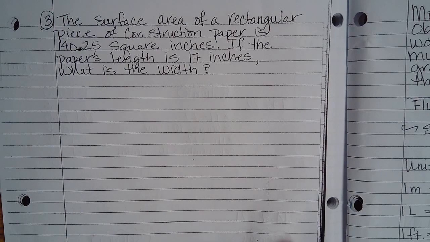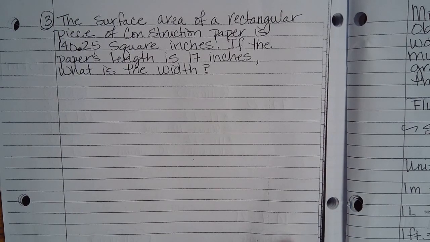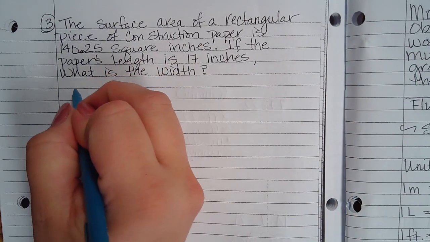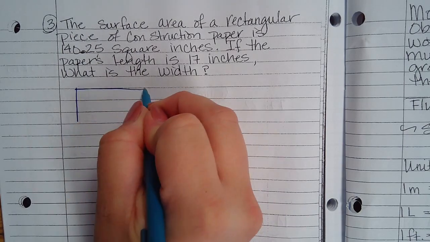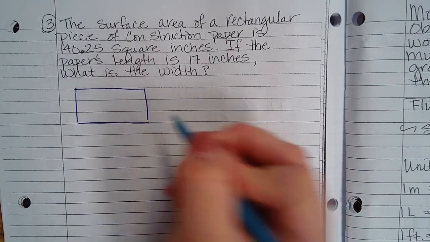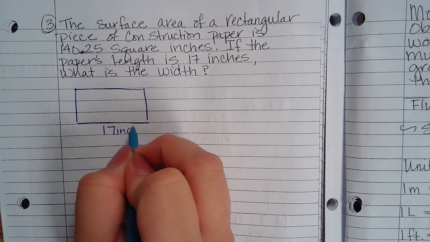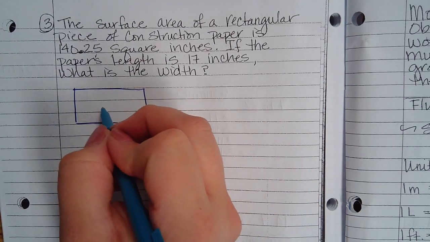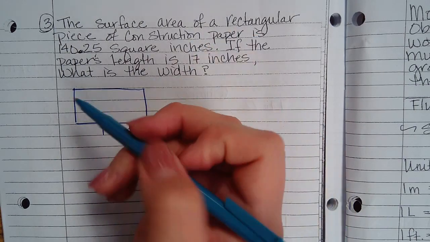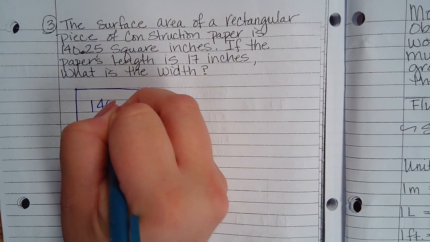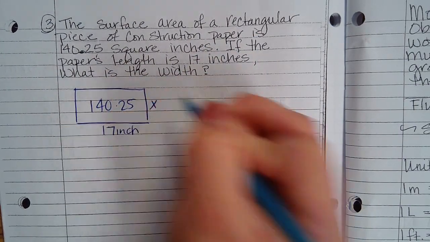If the paper's length is 17 inches, what is the width? If I draw a rectangular piece of construction paper, I know the length is 17 inches and the surface area is 140.25, and I need to find x.